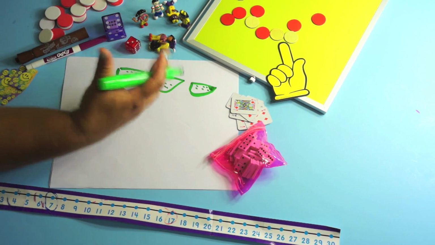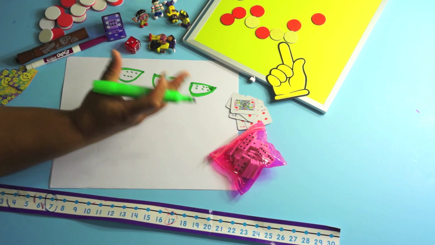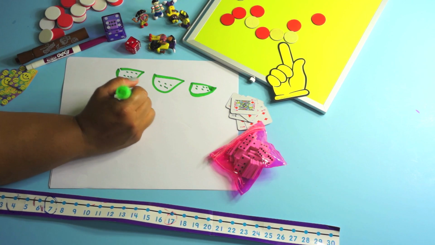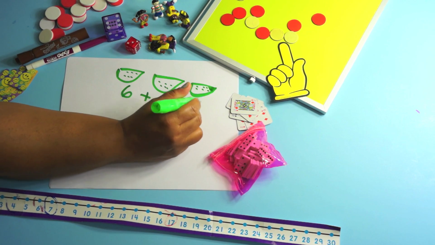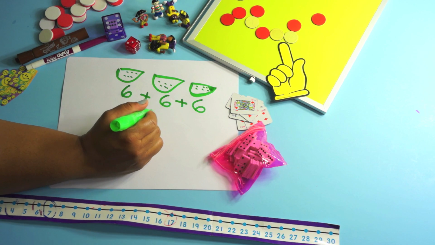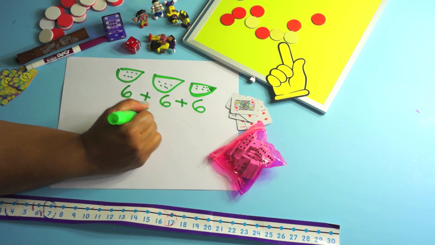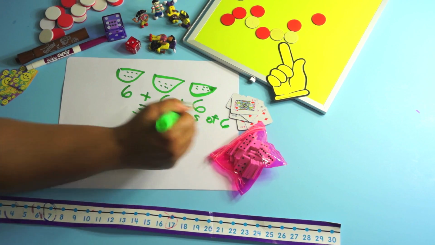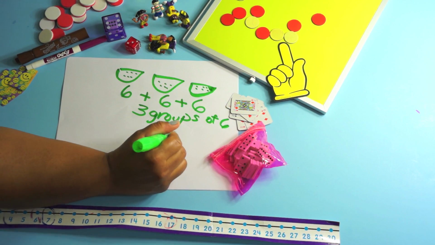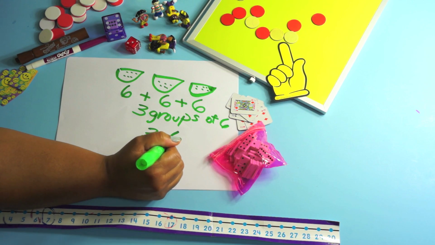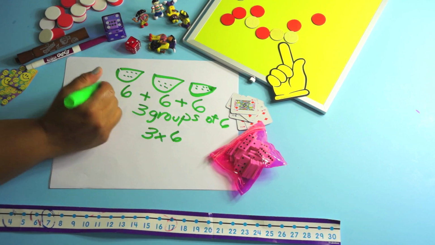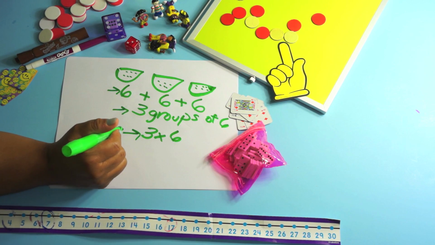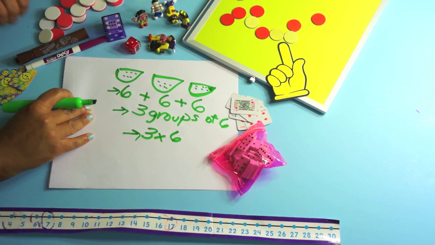And you want kids to really do this kind of work to start with, because you want them to see it, right? And so here then I would have them write the addition sentence, 6 plus 6 plus 6. And I would have them write the verbal statement, 3 groups of 6. And then I would have them write the multiplication statement, 3 times 6. And then we can see, so they have the addition statement, they have the verbal statement, and they have the multiplication statement. And that is called nests and eggs.